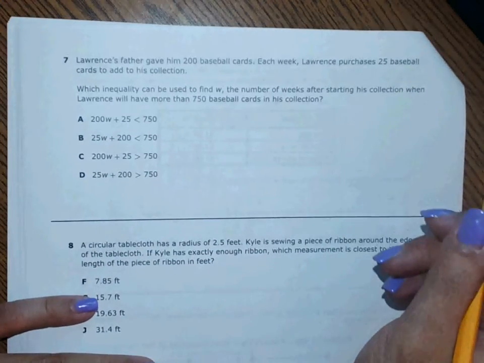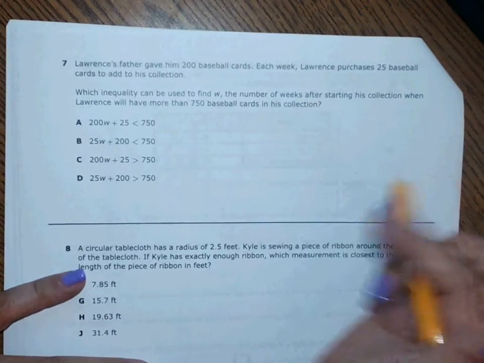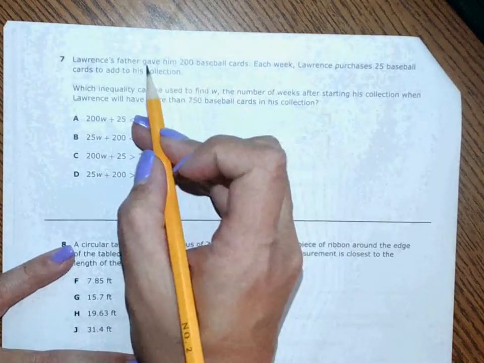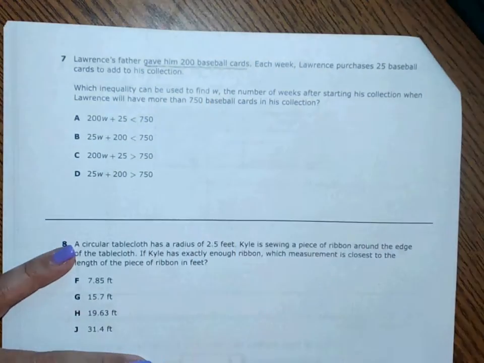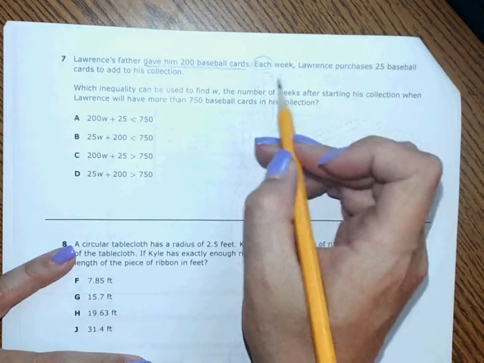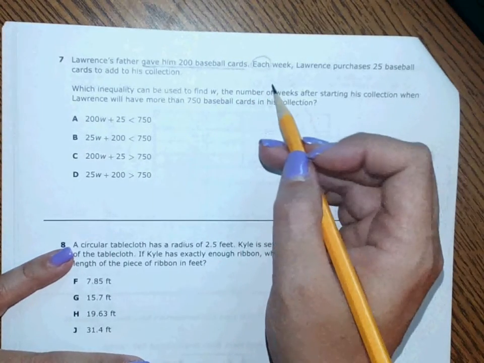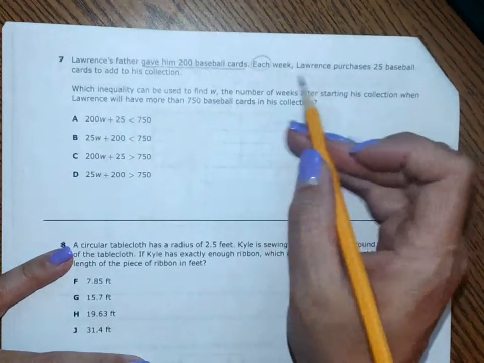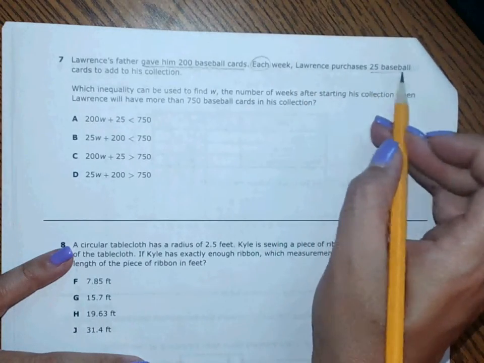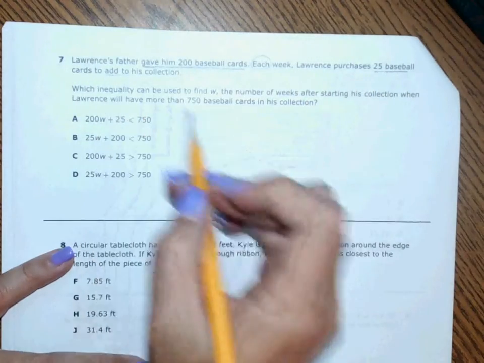Alright, number 7 on the STAAR Ready. Lawrence's father gave him 200 baseball cards. Each week, I know that every time I see the word "each" or "per," there's going to be some kind of multiplying needed. Each week, Lawrence purchases 25 baseball cards to add to his collection.